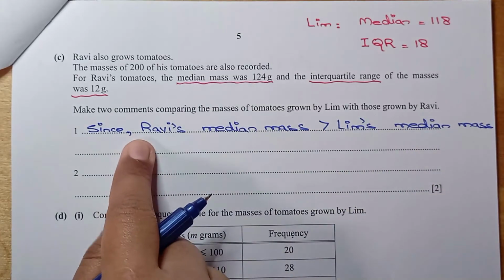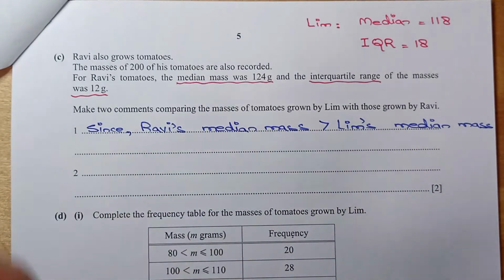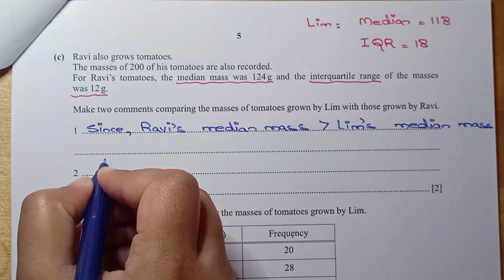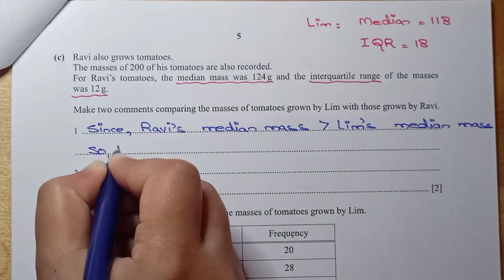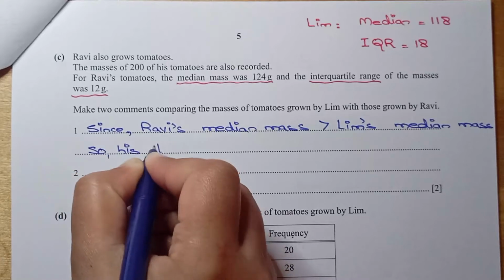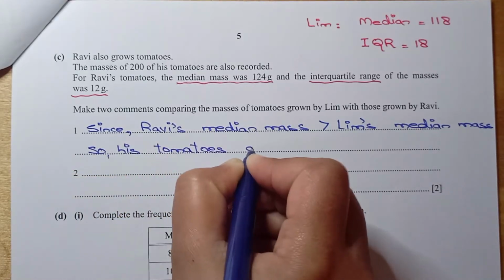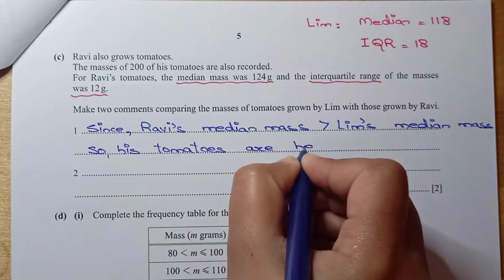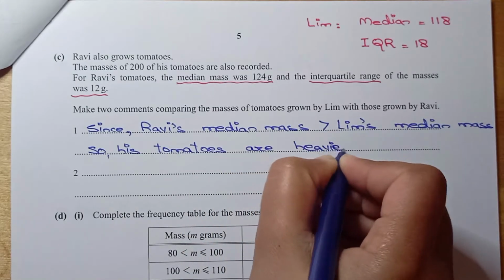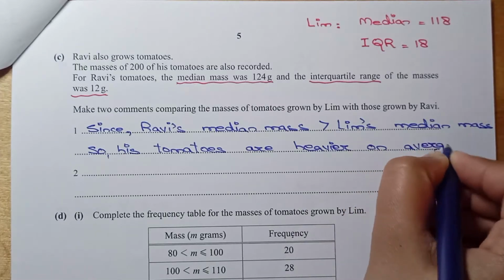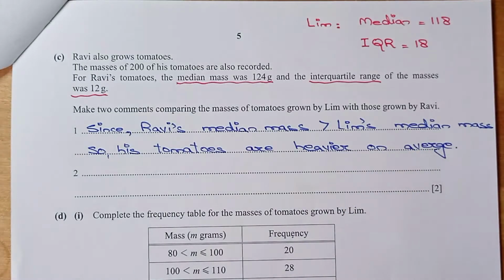So we can say his tomatoes are heavier on average as compared to Lim's tomatoes.